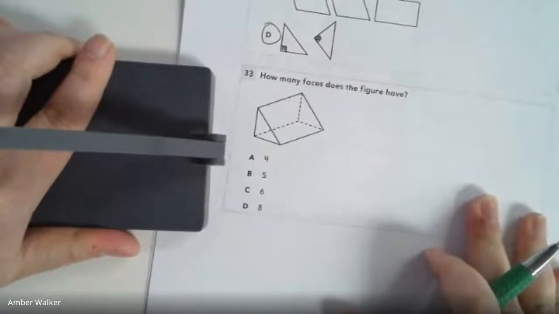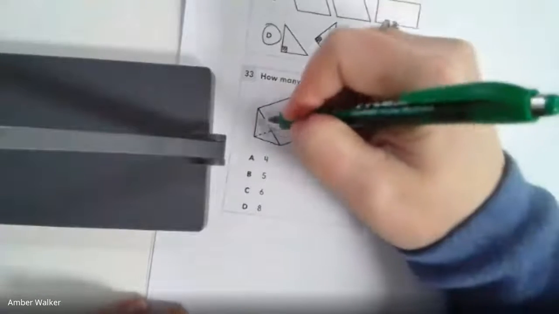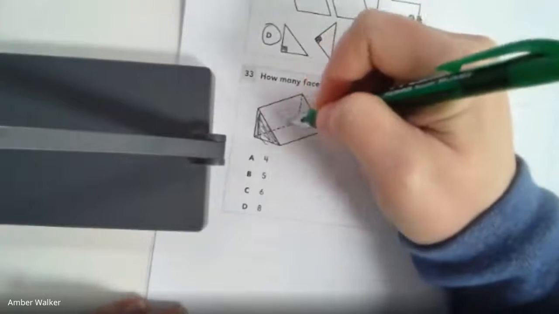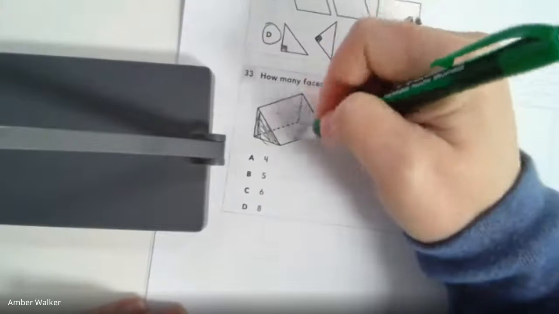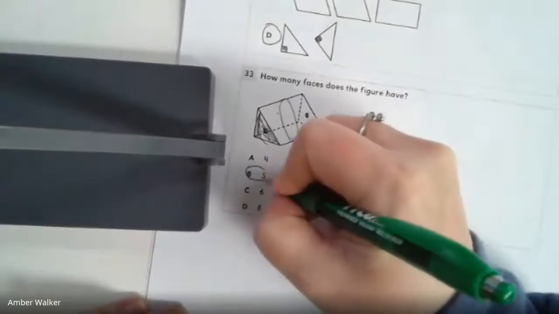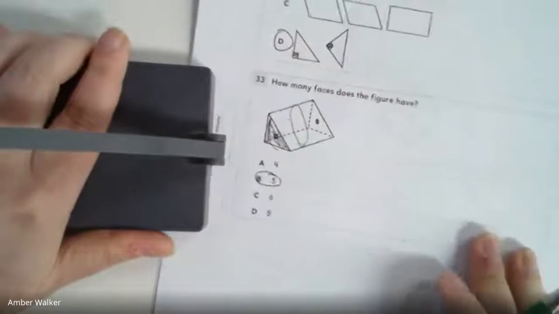How many faces does this figure have? Well, it's a triangle on the base. That means that there are 3 rectangles going around that triangle. So there's 3 rectangles going around, and then there's a top and there's a bottom. There are 5 faces, the flat sides of that shape.